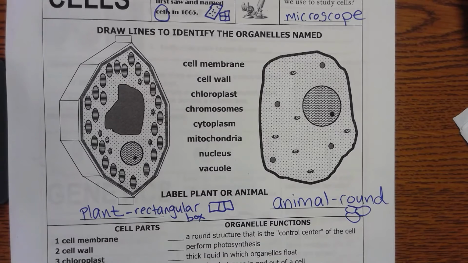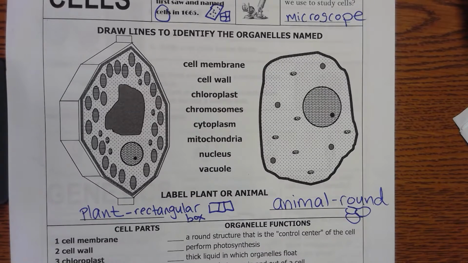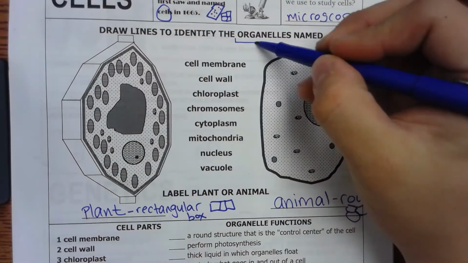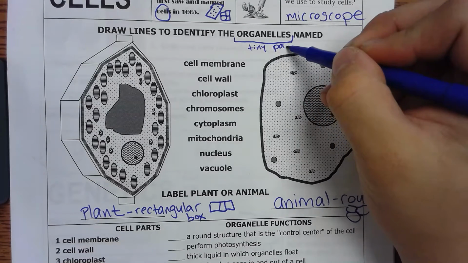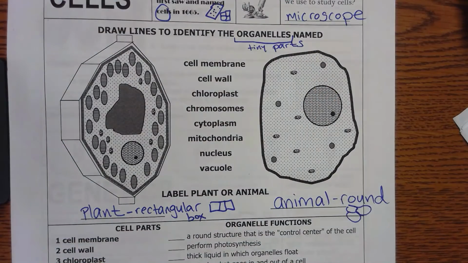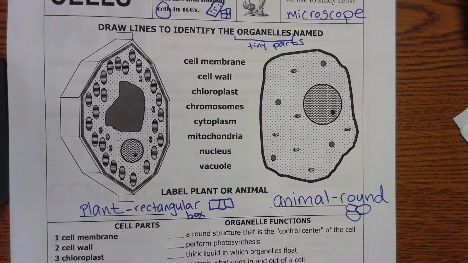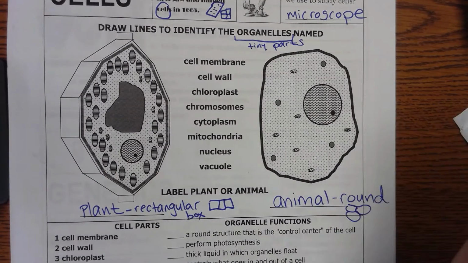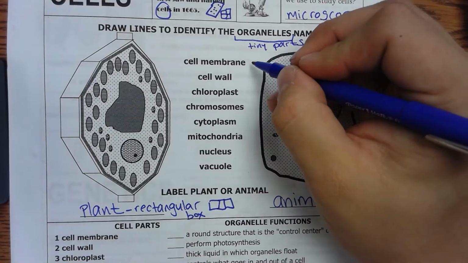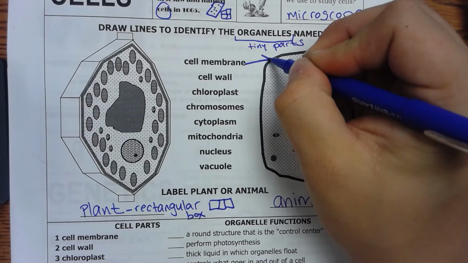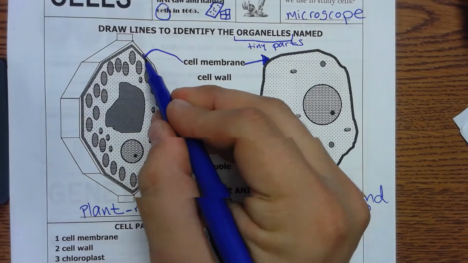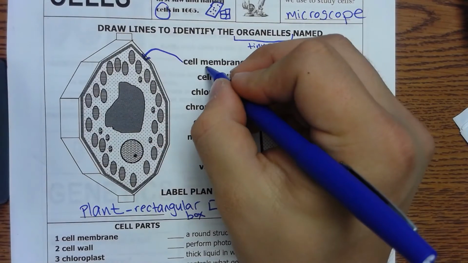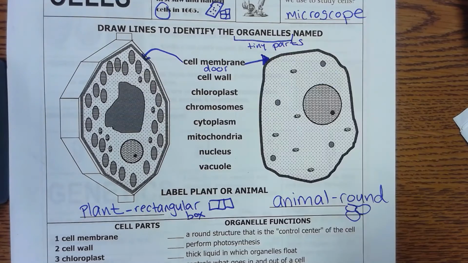Just like the human body has organs like a heart, lungs, stomach, cells have organelles, or tiny parts. And each of these parts does something for the cell so that it can keep the organism alive. Okay? So draw lines. You need to know the cell membrane is this part on the outside of a cell. The cell membrane is like the door of a cell. It lets things in and out.